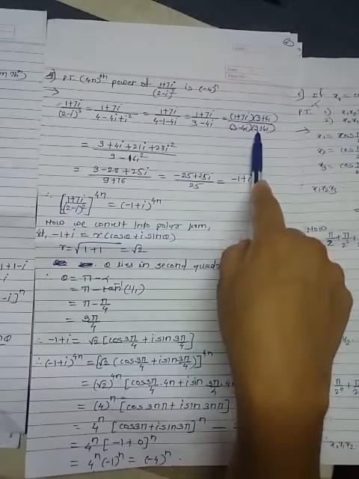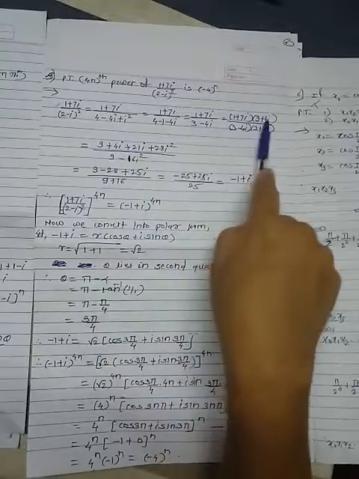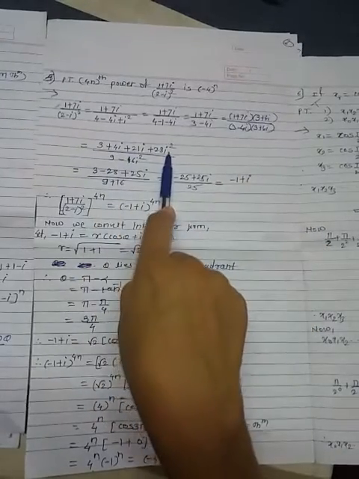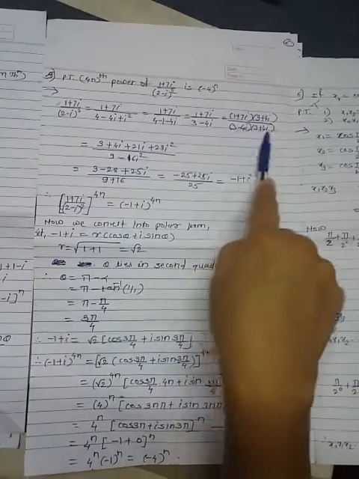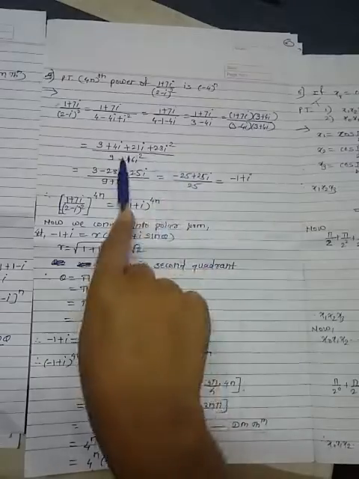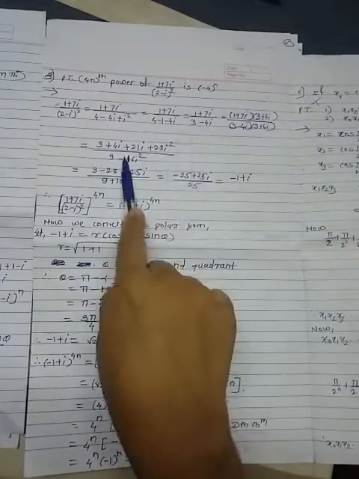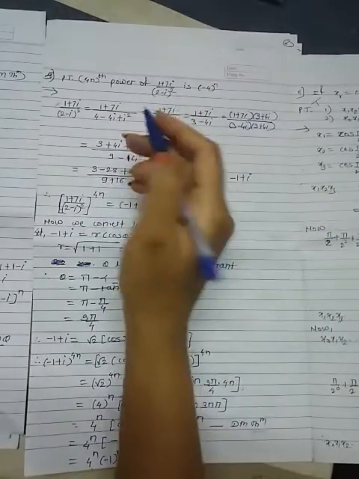Just multiply numerator and denominator by this factor. We get the numerator by multiplying throughout these two brackets, 1 into this and 7 into all those things, and the denominator, (a minus b)(a plus b), that is the a square minus b square formula. A square is 3 square, minus b square, which is (4i) square, that is 16i square.